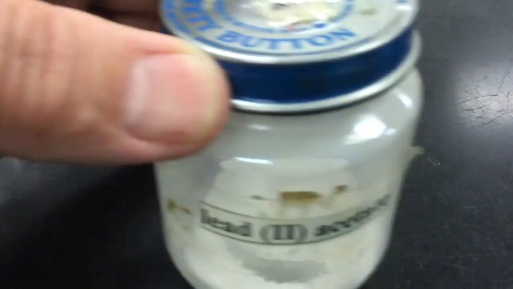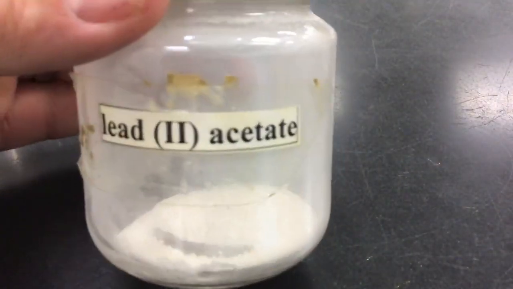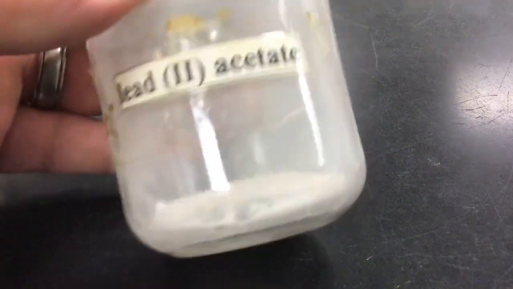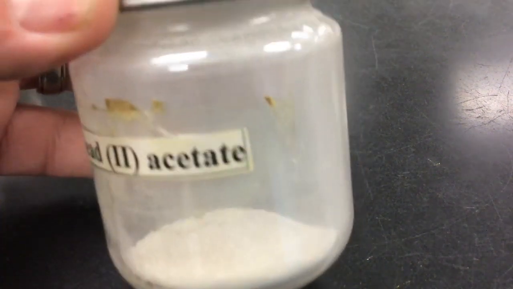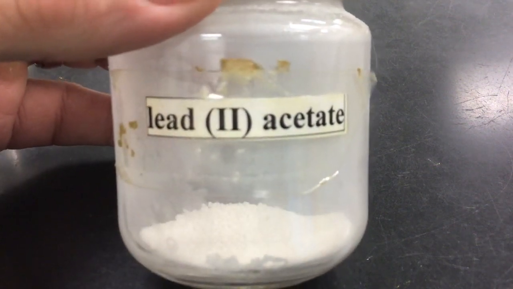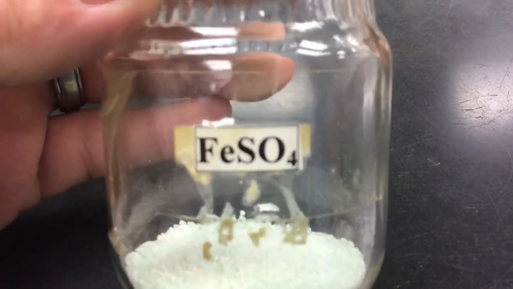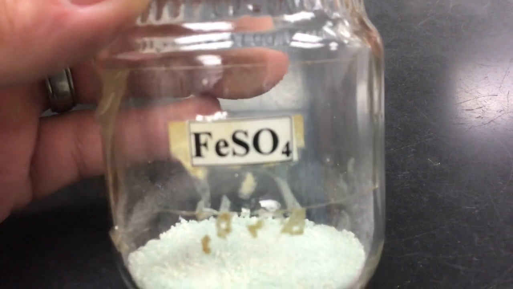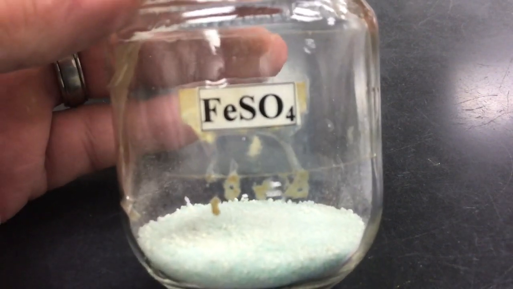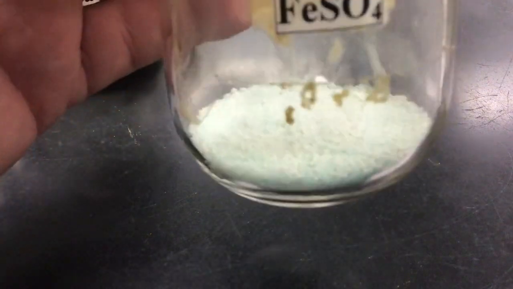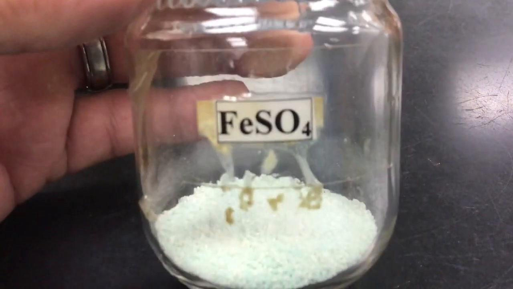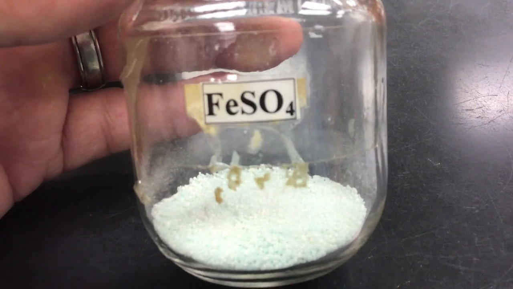And then 24. 24 is lead 2 acetate. Kind of almost an off-white as compared to the others, but it's also a solid. Lead 2 acetate. And the last one, number 25, is FeSO4. I just kind of naturally name them, but this has a little bit of a green tint to it. This is FeSO4.